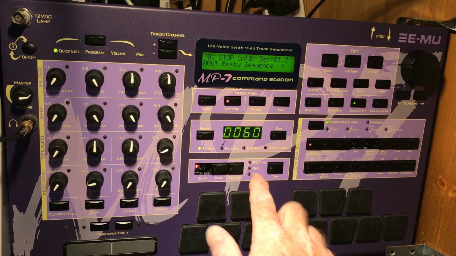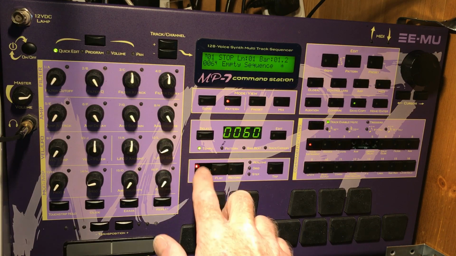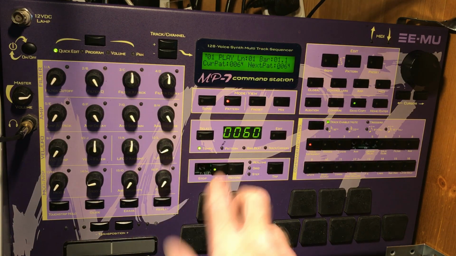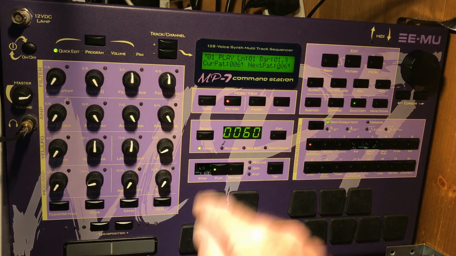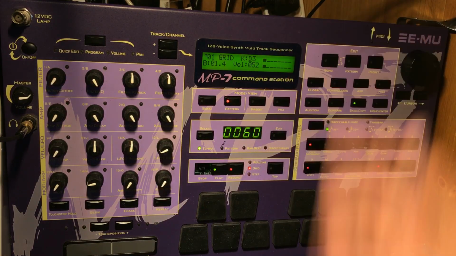sorry, to go into grid recording mode from play, you have to hold play and record. That's what I meant to show you. So it's playing at the moment. If you want to go straight into record mode without having to stop, you can press play and record. It takes you to this grid mode.